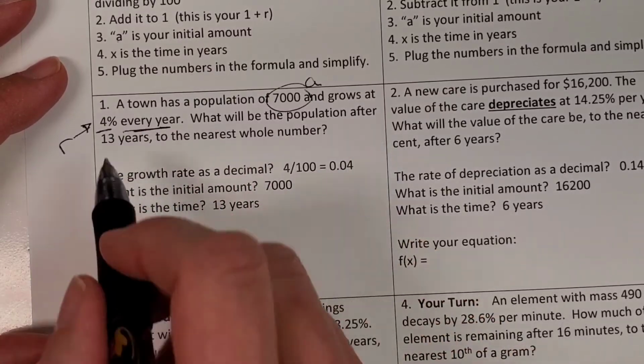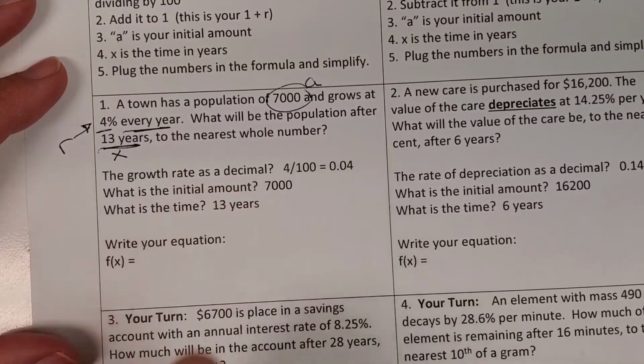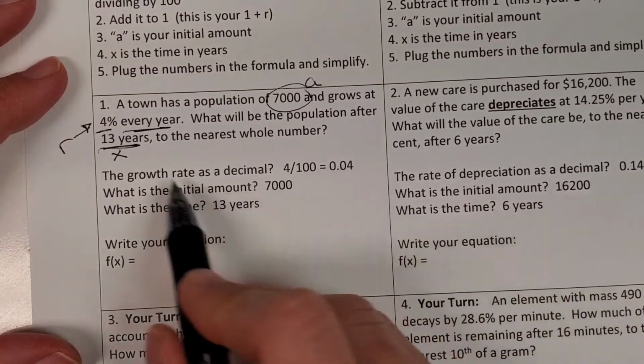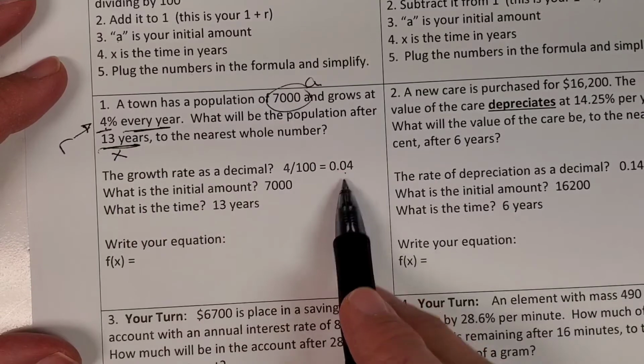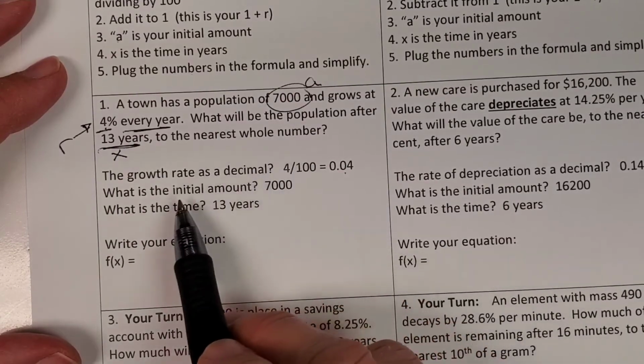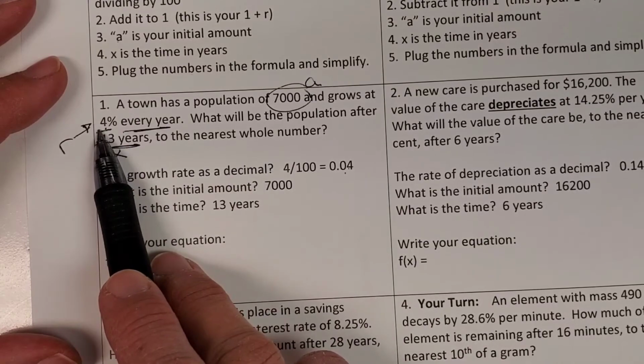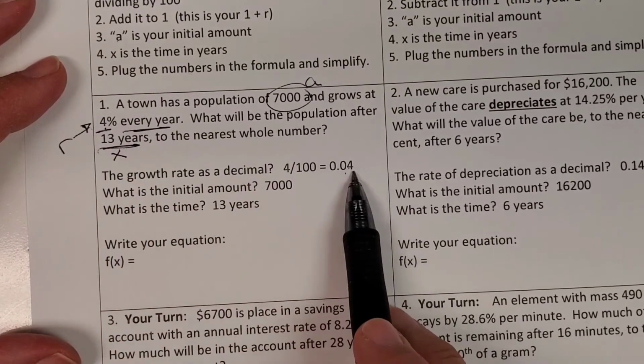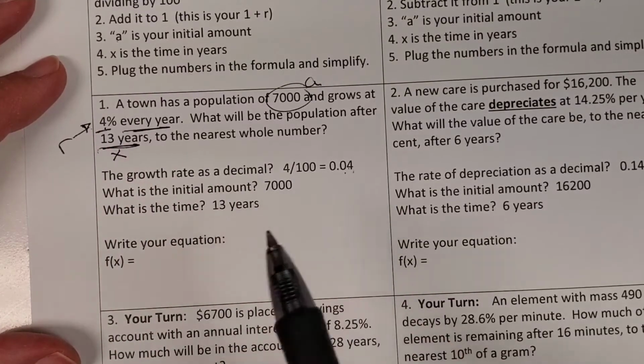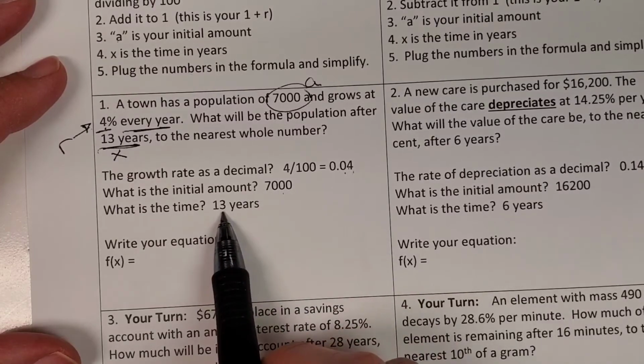What will the population be after 13 years? There's our X. Our time is going to be our X. So we have a 4% that we have to change back to a decimal. When we changed it from a decimal to a percent, we multiplied by 100. So to change back from a percent to a decimal, we're going to divide by 100. Our initial amount and our 13 years.